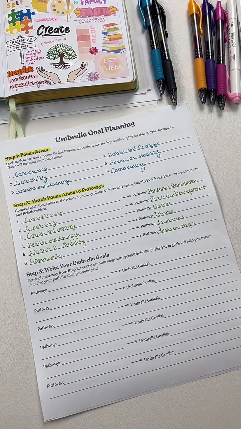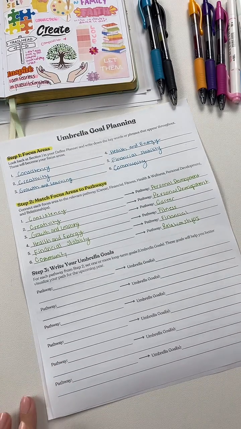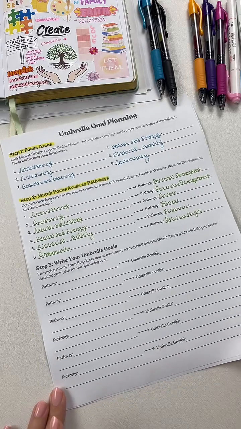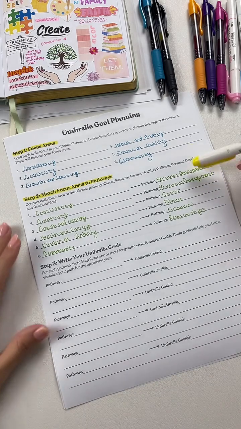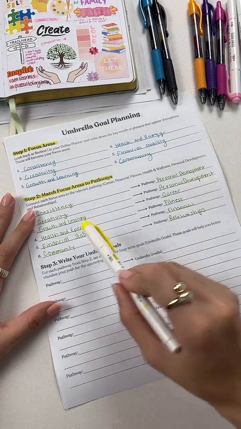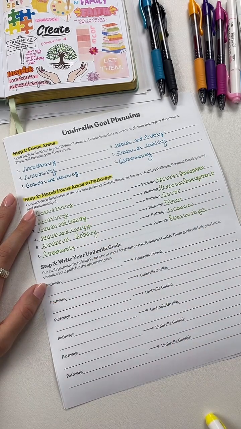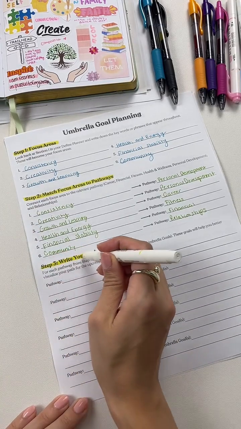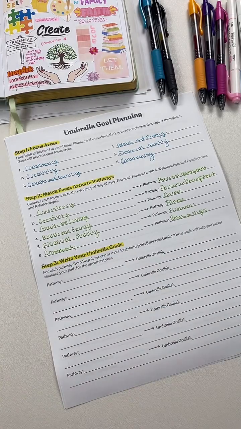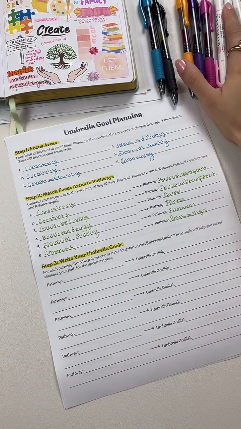Amazing, you guys. That is step 2. Now, here is where you get to turn those pathways, turn those focus areas, and make them umbrella goals. So let me walk you through this. Umbrella goals is our term here at Define for your long-term goals.